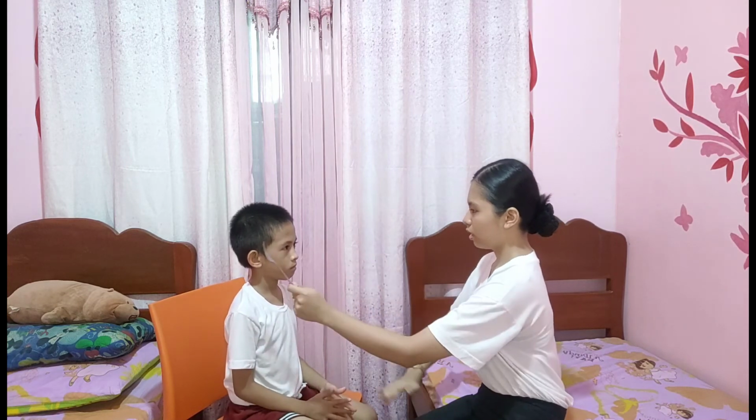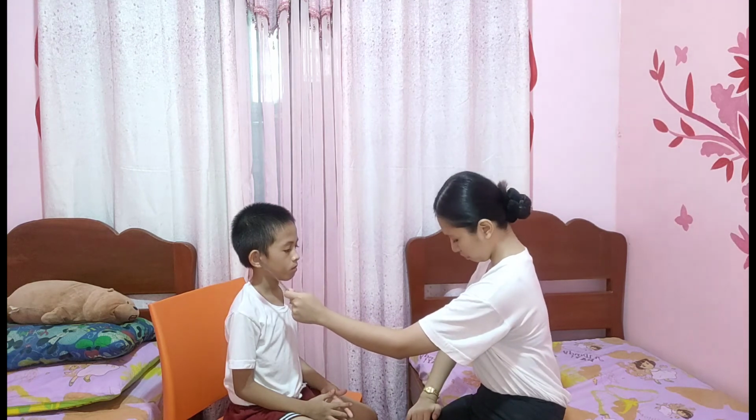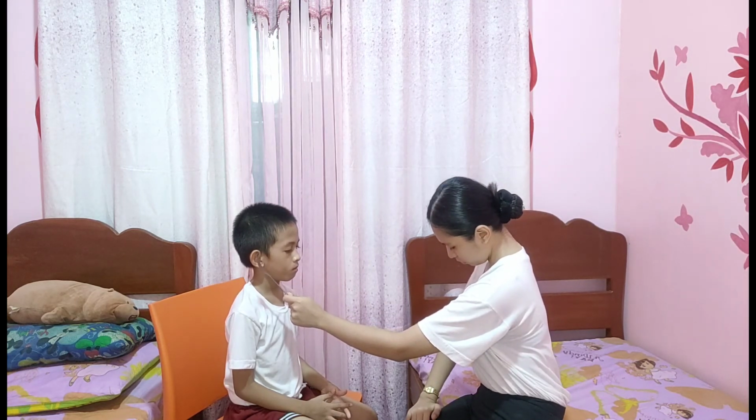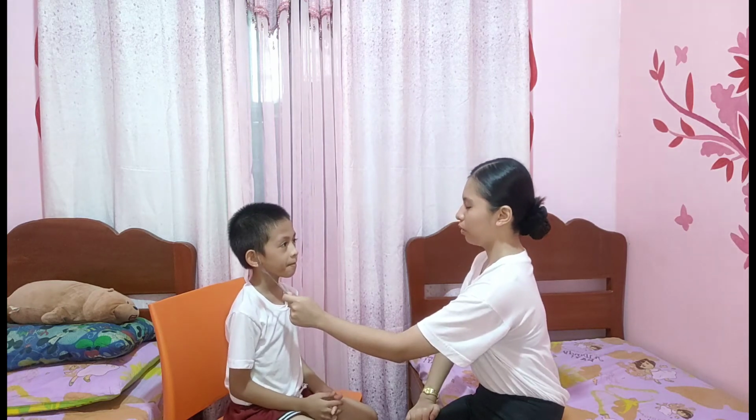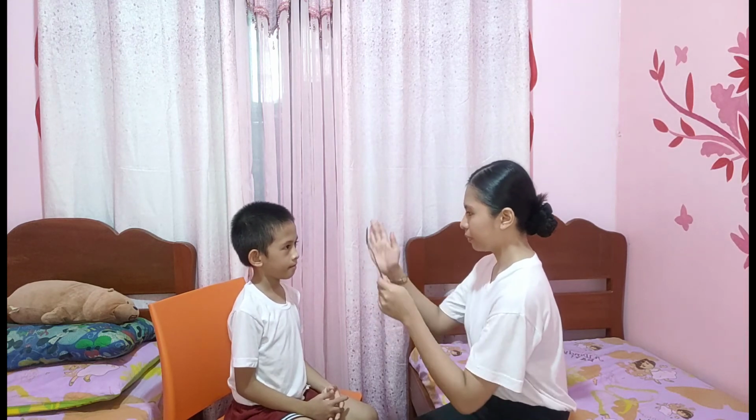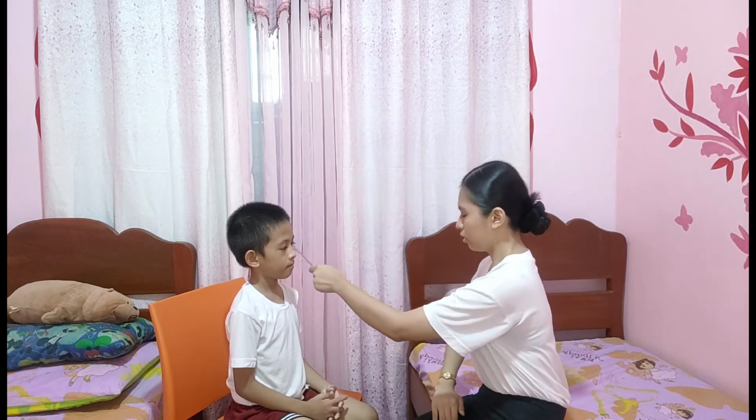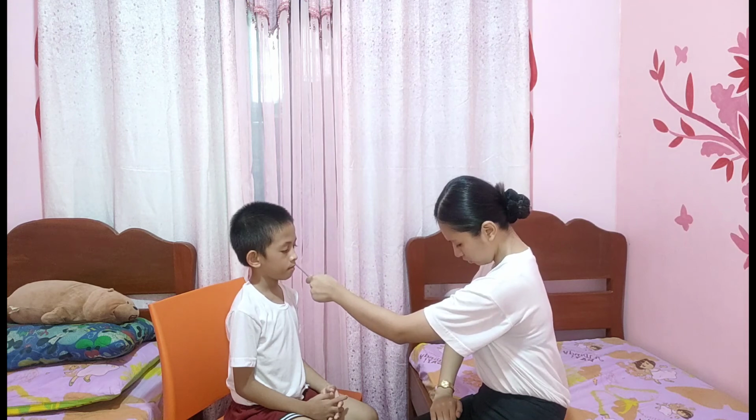Now for air conduction. It stopped. Okay, 11 seconds. Now to the other one. It stopped. Okay, 11 seconds also. 11 seconds on both of your ears upon using the tuning fork to check the air conduction.